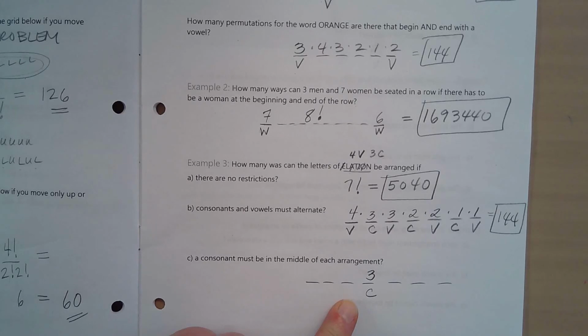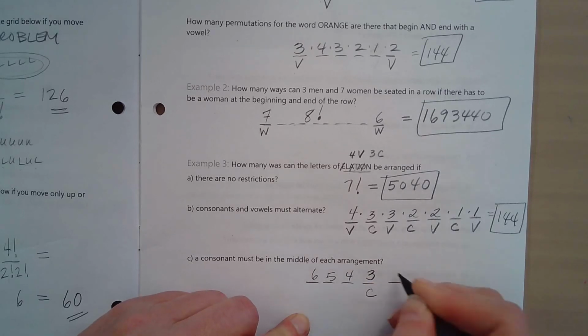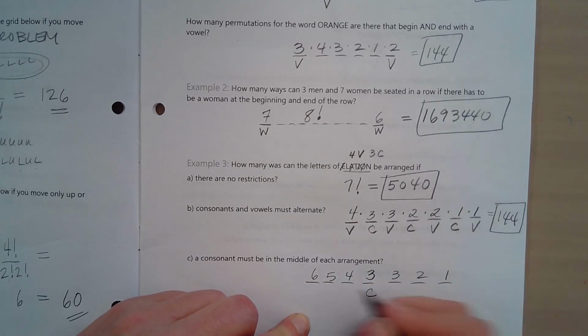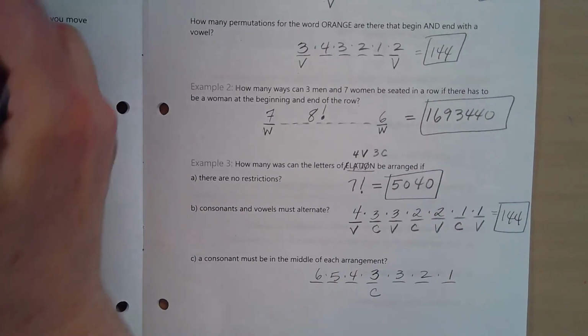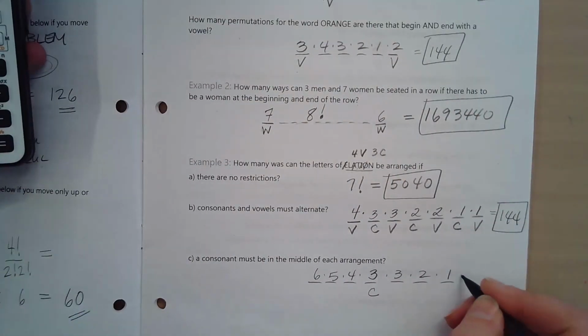Okay, that's it. How many letters do I have left over? One of my consonants went here. So 6 factorial times 3.